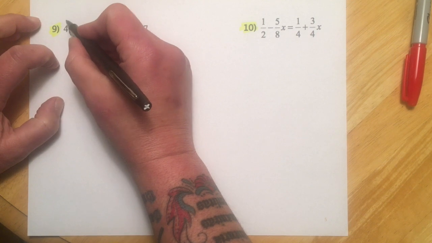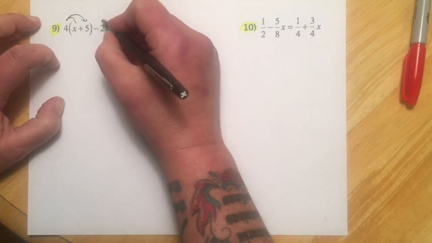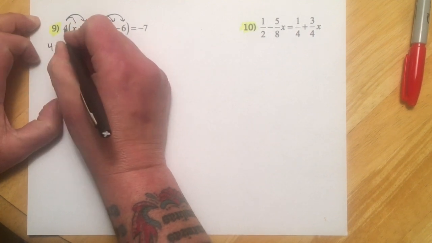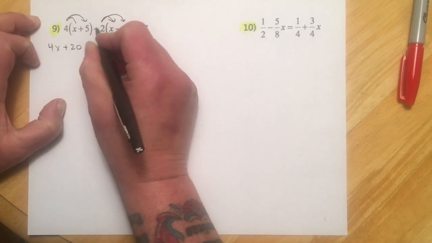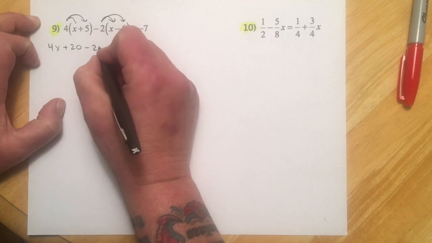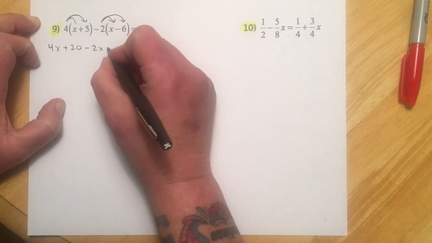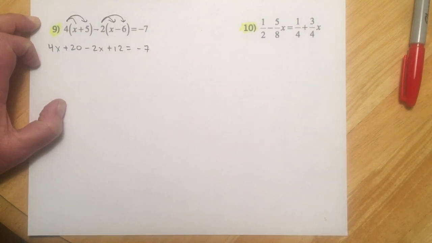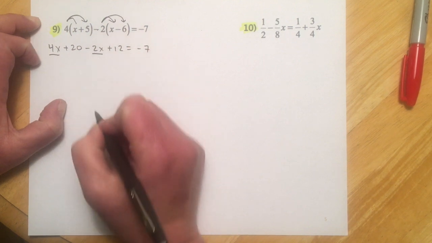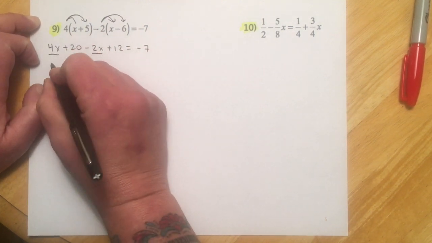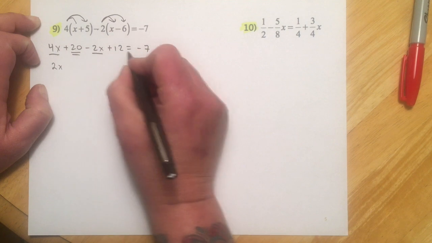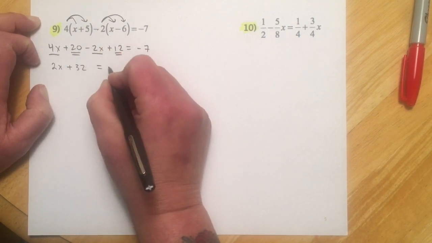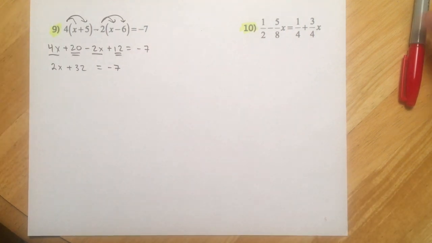Okay, so this one, we've got some distributes, so we're going to go ahead and run that through, and then we'll run the -2 through. So this is going to give us 4x, 4 times 5 for 20, minus 2 times x for -2x. There's that little double negative again, so plus 12 right there, equals -7. And then for our like terms, we got 4x minus 2x, so that will be 2x, 20 plus 12, so that's plus 32 equals -7.